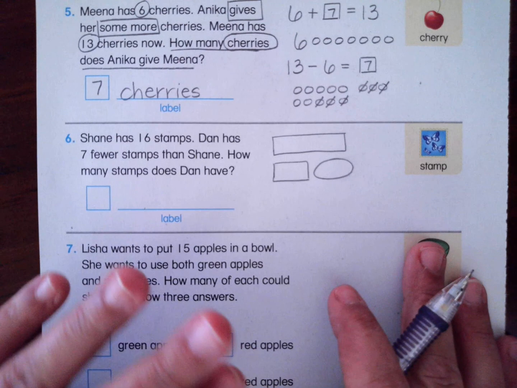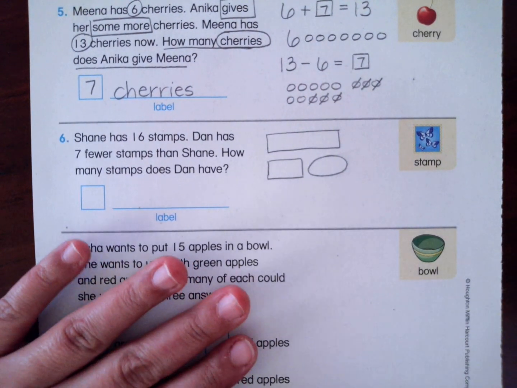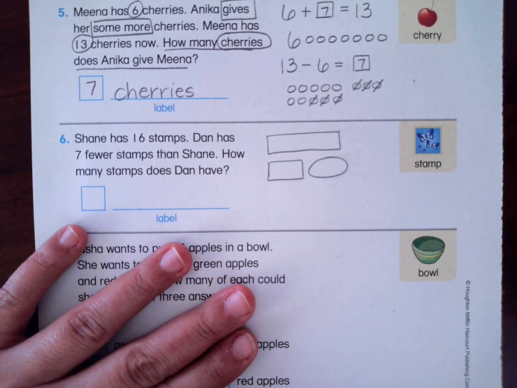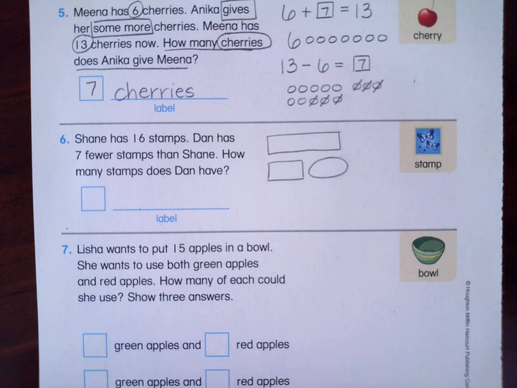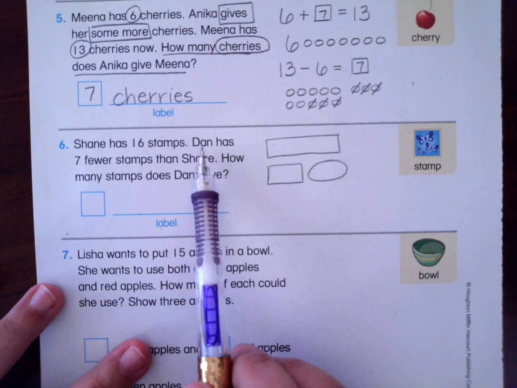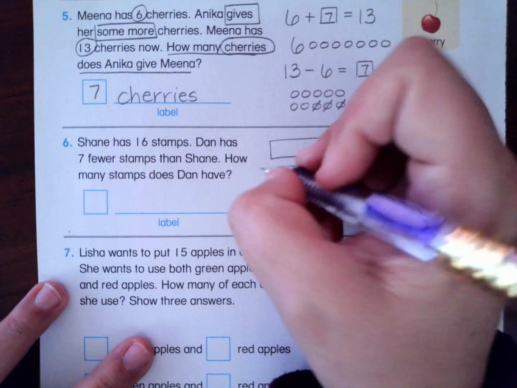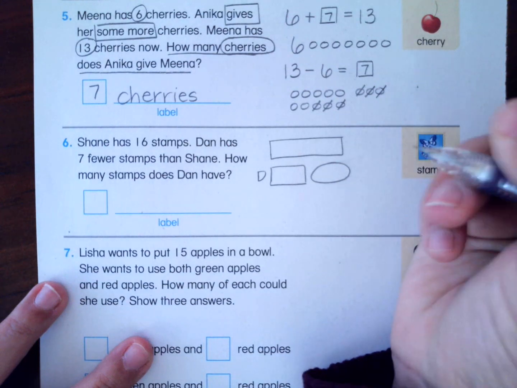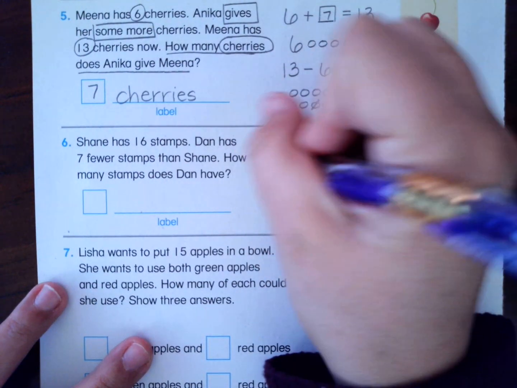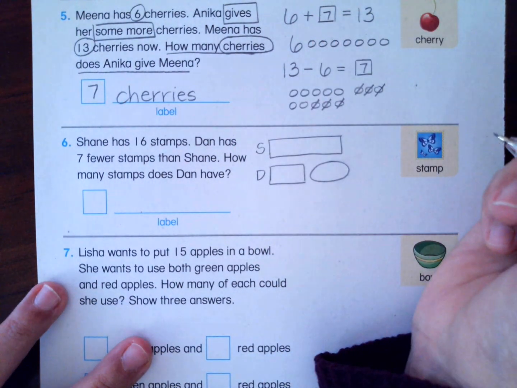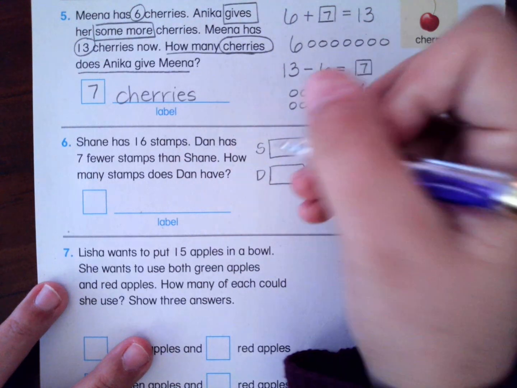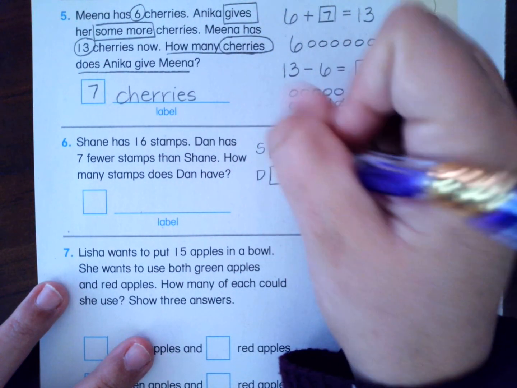All right, let's see how you've done your comparison bar. I know that we have Shane and Dan. And I know that the problem tells me that Dan has 7 fewer stamps than Shane. So that tells me that Dan has fewer, so his D goes on the bottom and Shane's S goes on the top. Yes, you must have this correct in order to get the right answer.